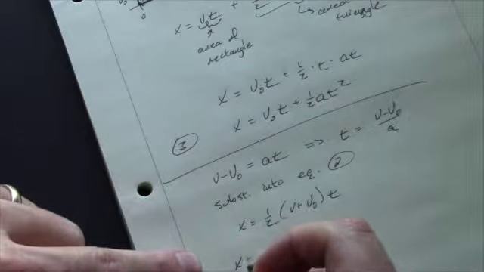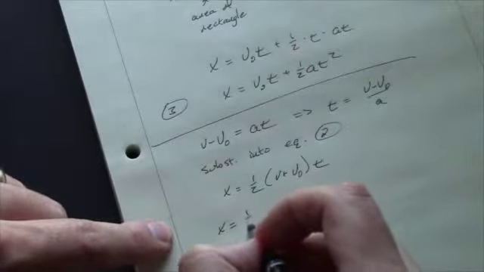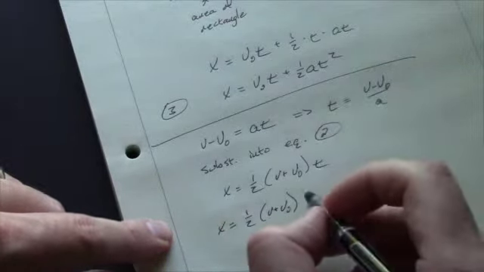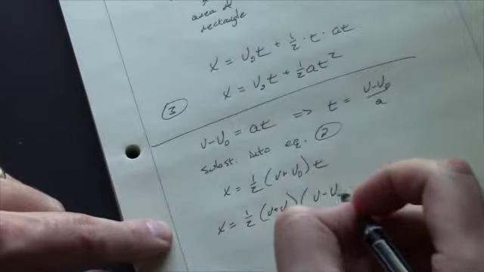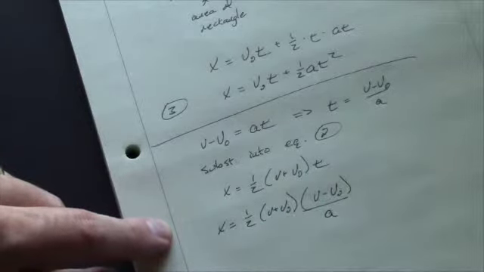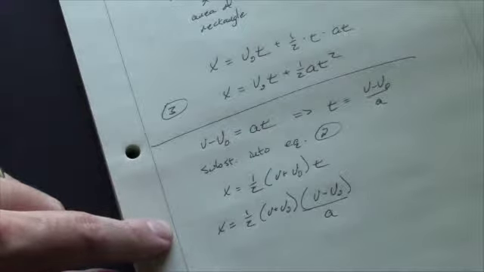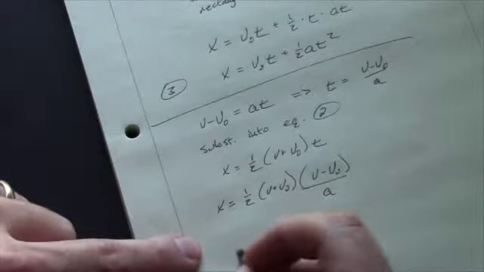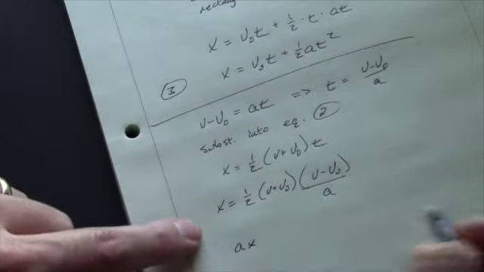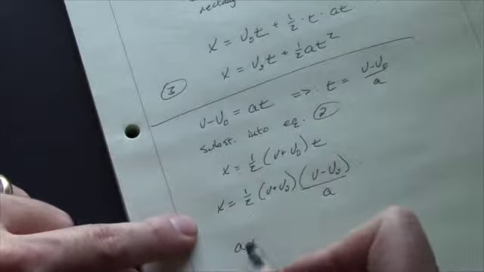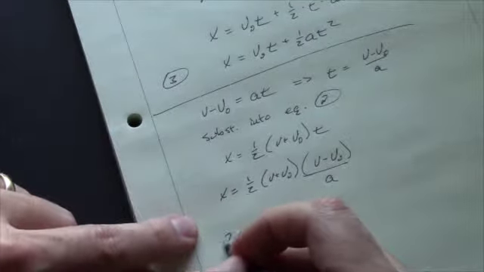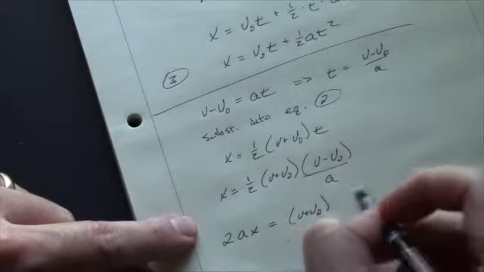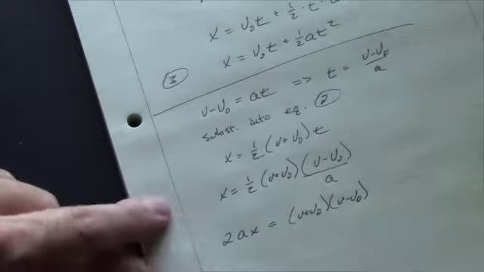So I'm going to get x is 1/2 v plus v initial, and now instead of t, I'm going to write this as v minus v initial over a. Alright, so now let's work on cleaning this up a little bit. So let me multiply both sides by an a, which gives me an ax on the left. Let me multiply both sides by 2 to get rid of that 1/2. So I'm going to have a 2ax. So, and this is going to be v plus v initial, v minus v initial.